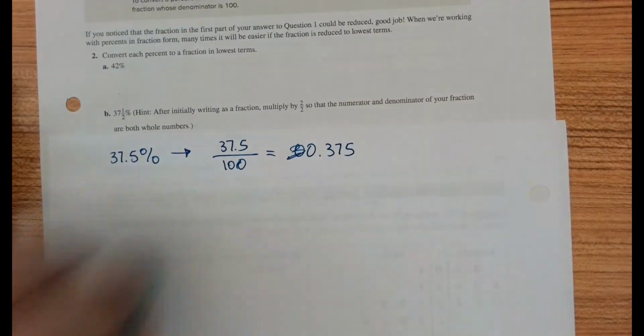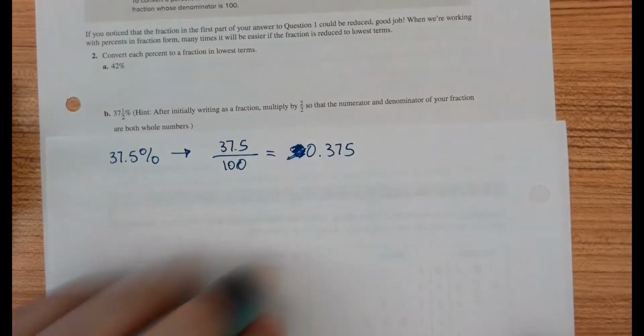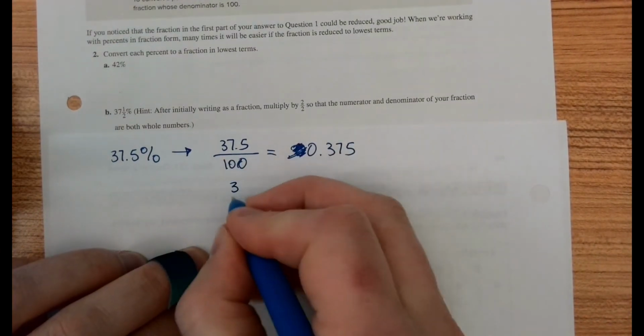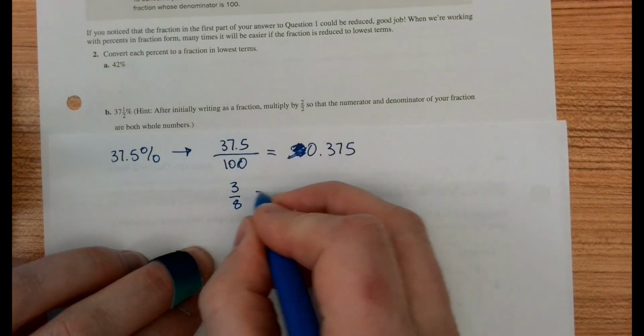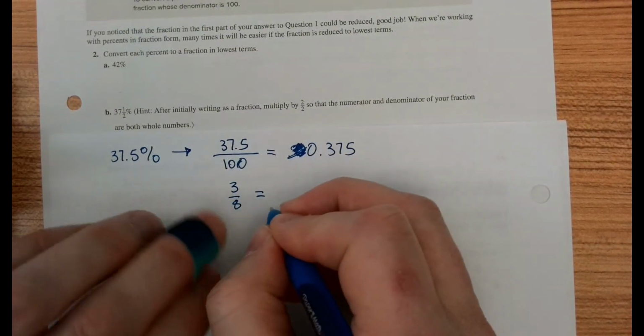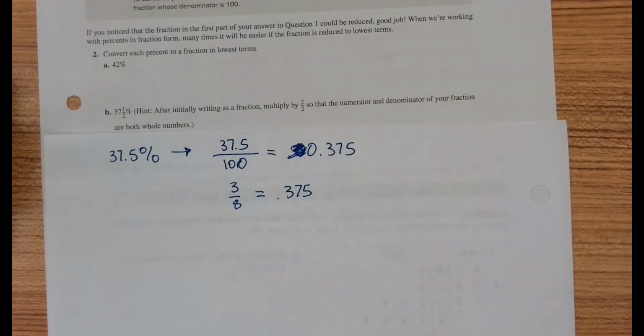That's the decimal equivalent of that fraction and of that percent. Note what that also means, since we already showed that 3/8 is equivalent to 37.5%, that the decimal version of 3 divided by 8 is 0.375. There it is, done. And that's what's most important.